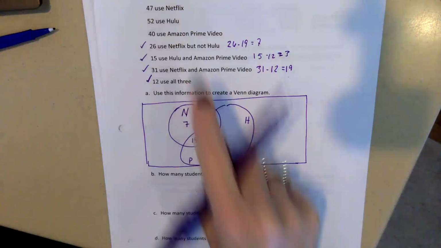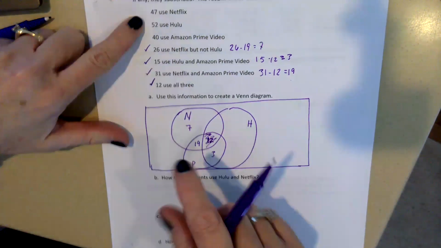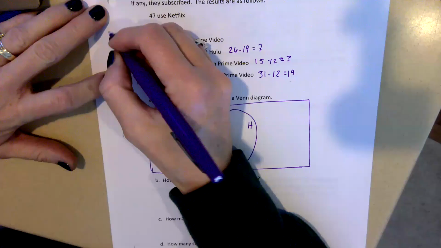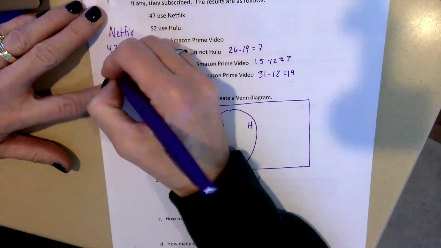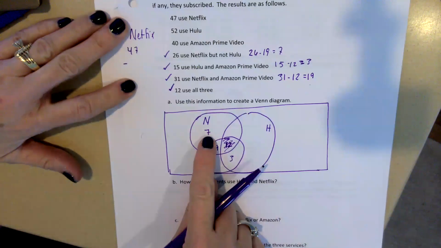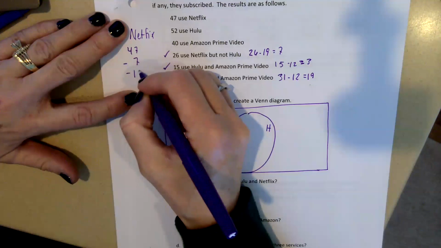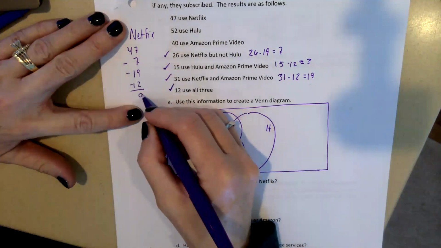And then these totals up here are totals for those circles. So 47 use Netflix total. So I'm going to take 47 and I'm going to subtract all the pieces that I do know: 7, 19, and 12. And that leaves me with 9.